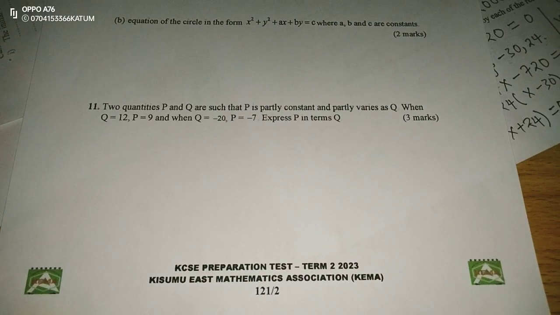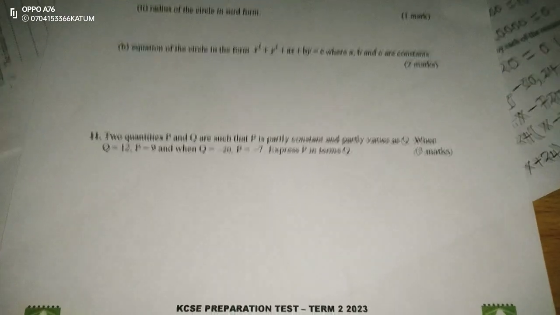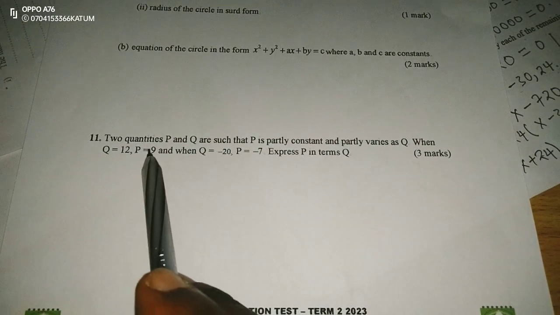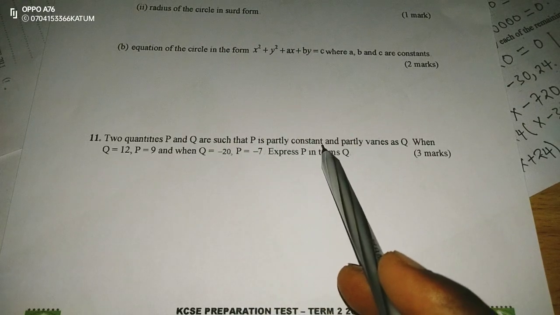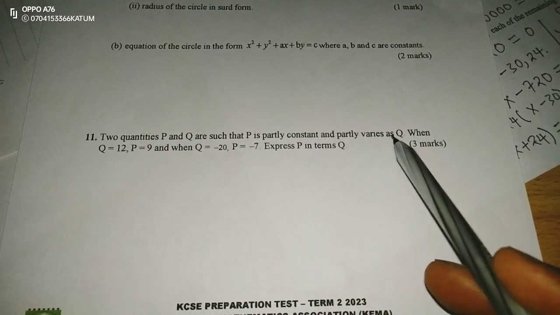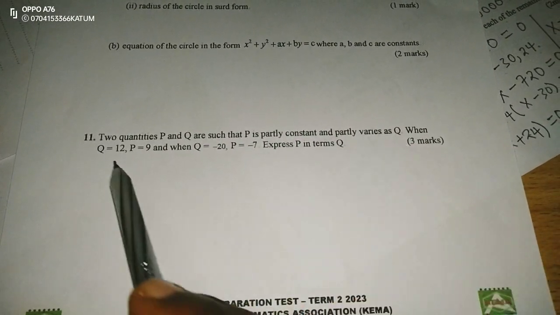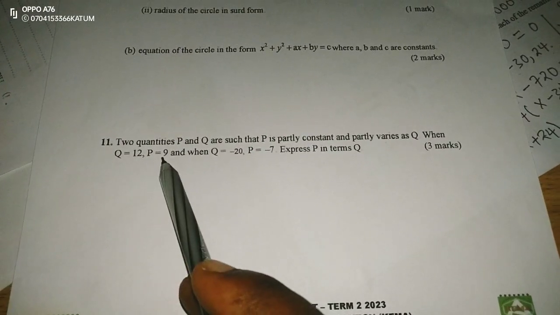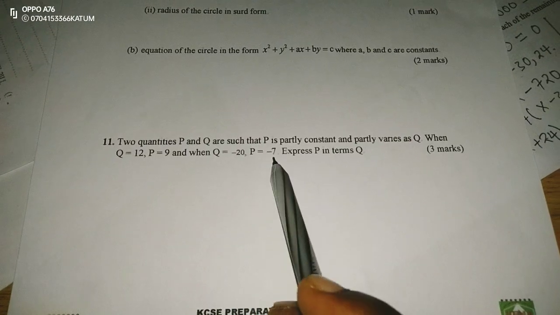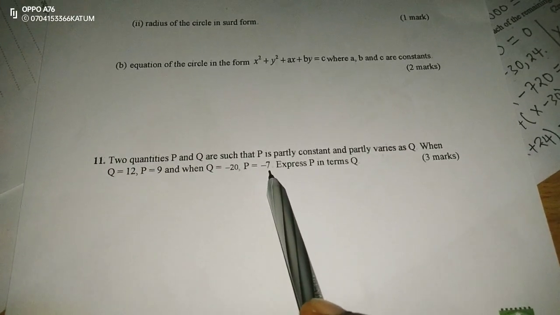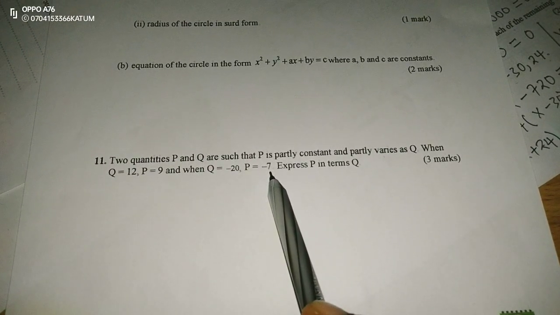We're going to discuss variations. Number 11. Two quantities P and Q are such that P is partly constant and partly varies as Q. When Q equals 12, P equals 9. And when Q equals negative 20, P equals negative 7. Express P in terms of Q.